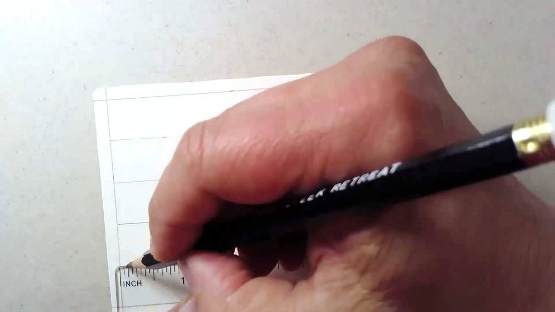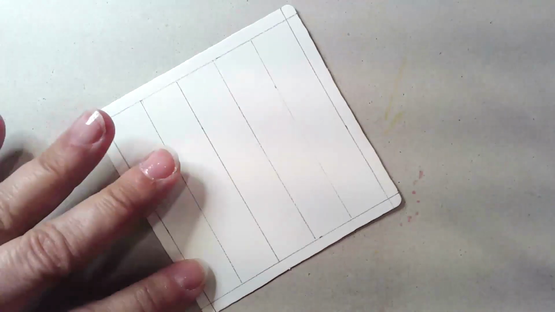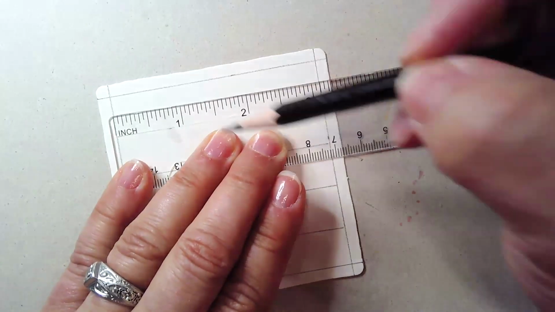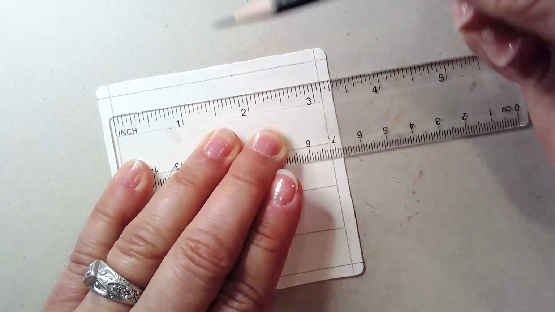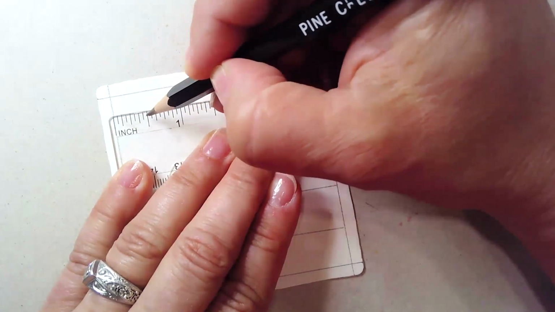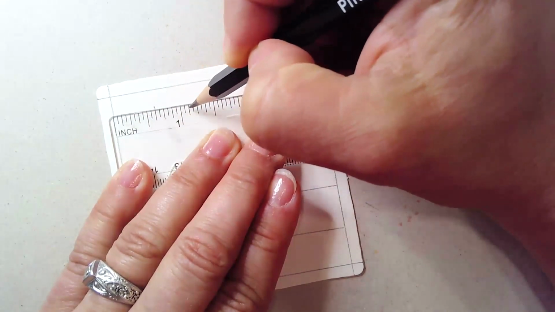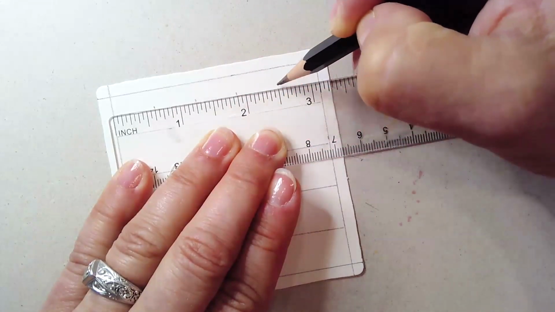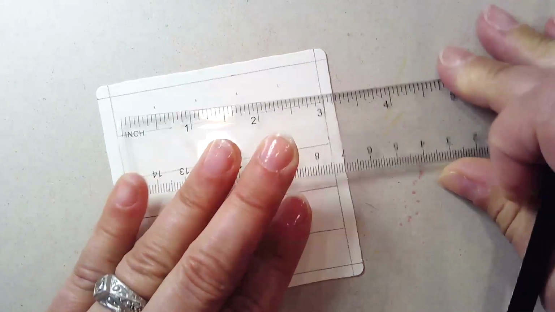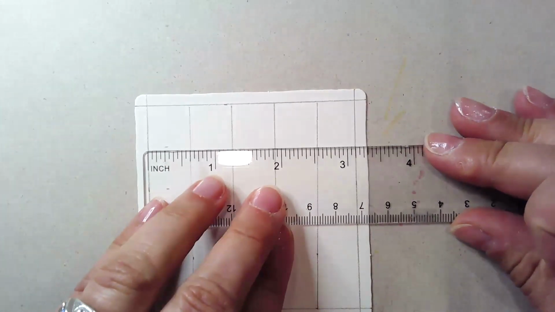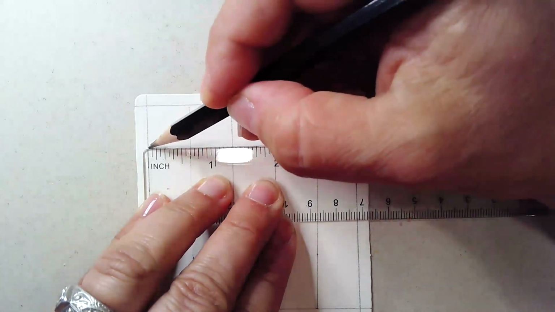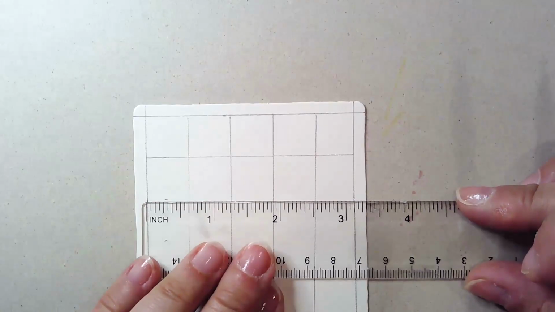So creating the string for the pattern of our quilt. And then once we have those channels or rows, we're going to go in between the space of those rows and we're going to add 5/8 again. So every 5/8, adding a hash mark. And then connecting those hash marks, which in turn will give us this kind of block grid that we're going to be working inside of.